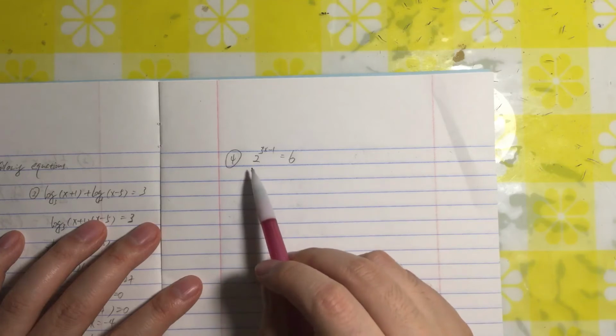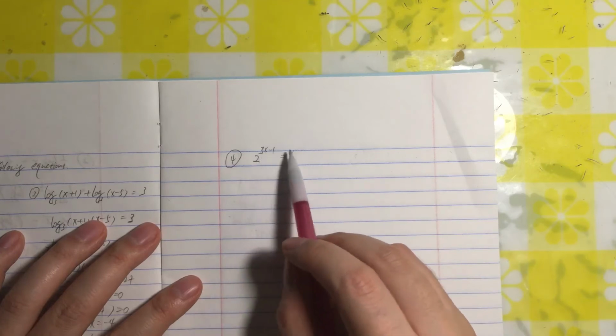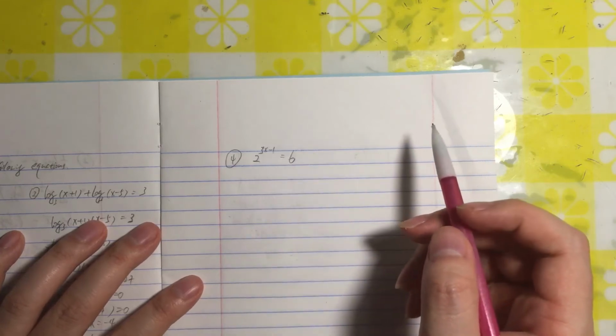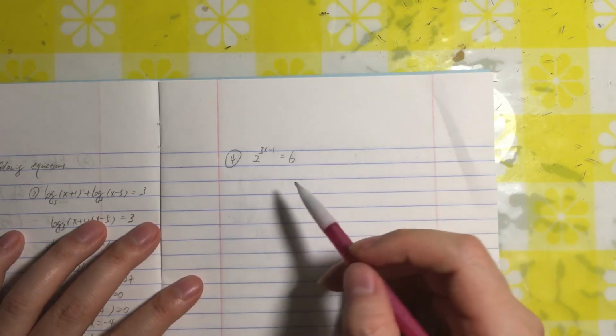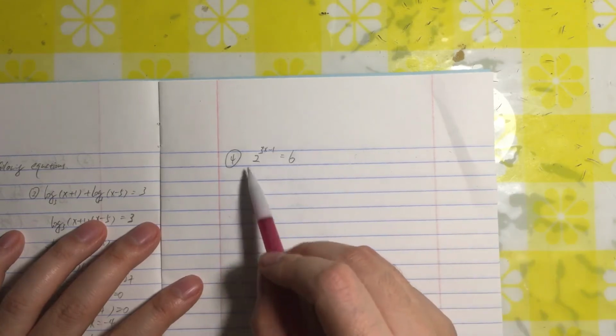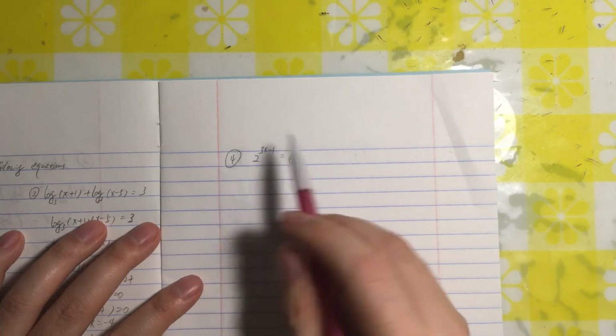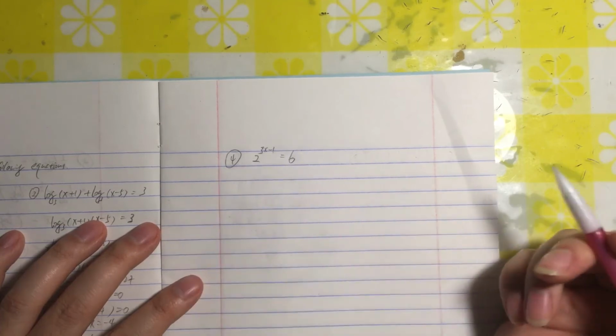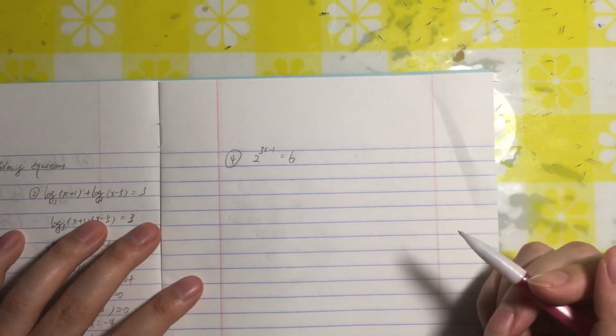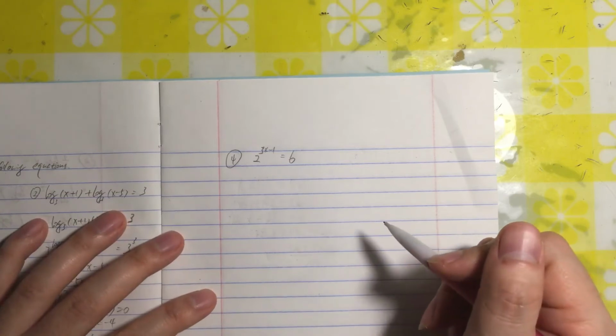Next example, 2 to the power of 3x minus 1 equal to 6. How can we solve this equation for x? In this equation, x is in the exponent. In order to solve an equation for x, we need to bring x down first. How can we bring x down? Let's first of all apply ln to both sides.